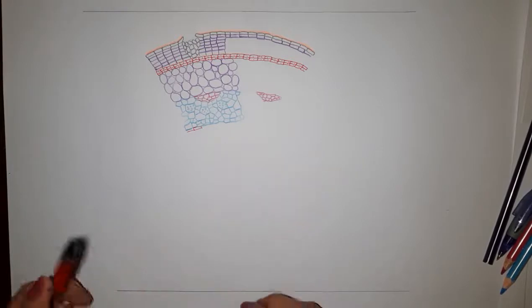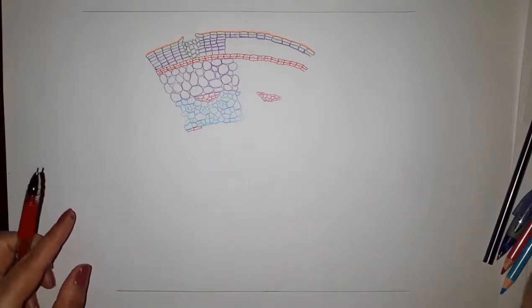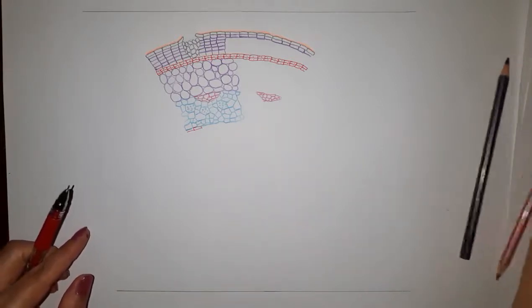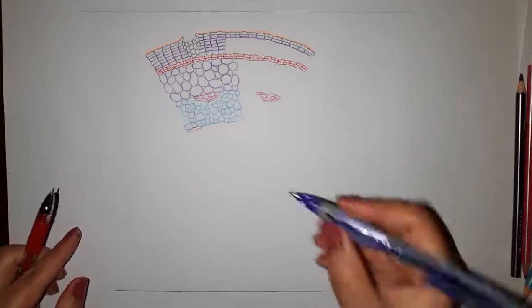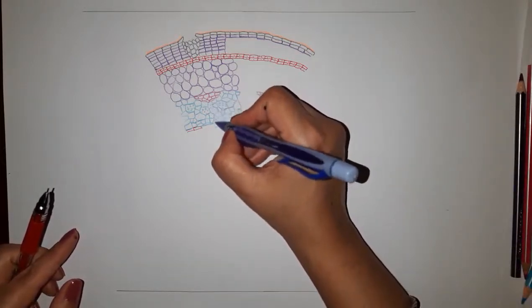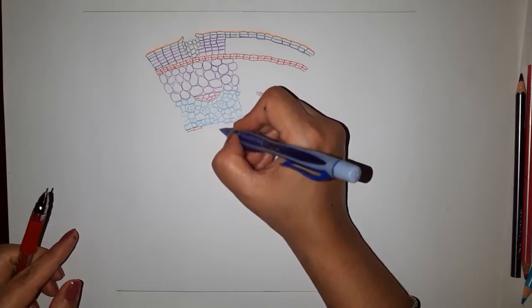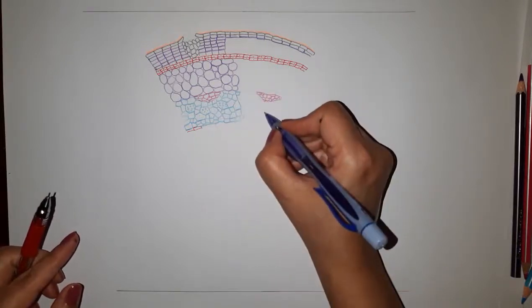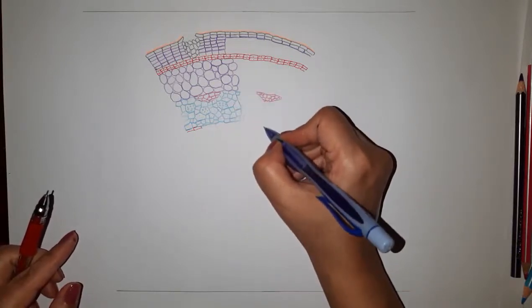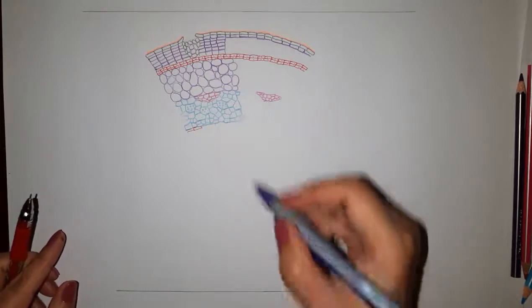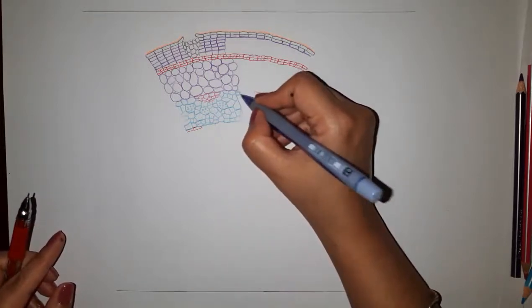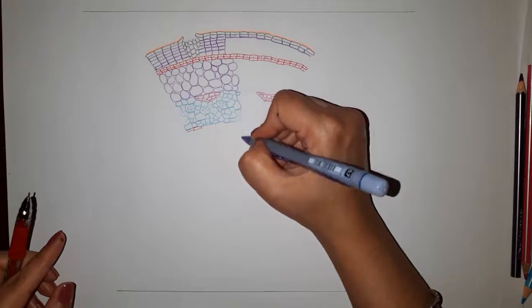Now before making vascular cambium, draw medullary rays. So one you will show from primary phloem, and the broader one will be somewhere in between.